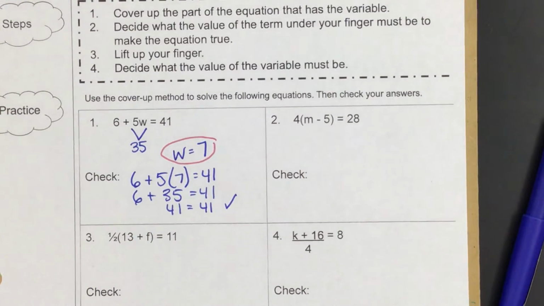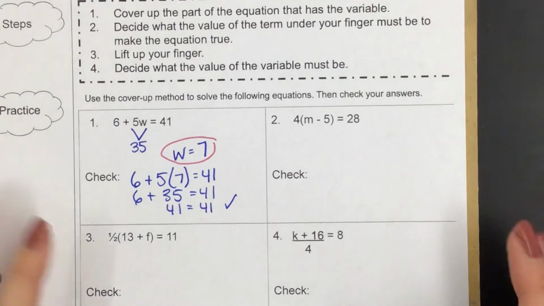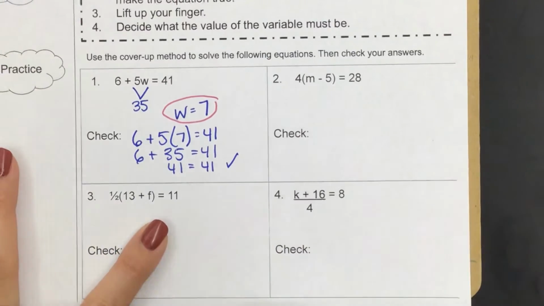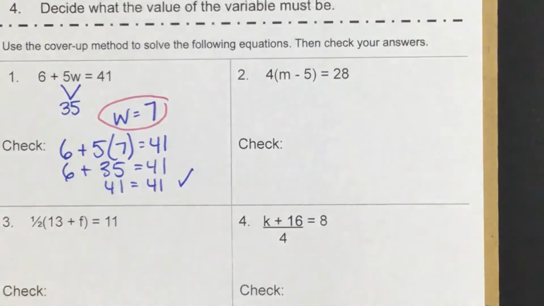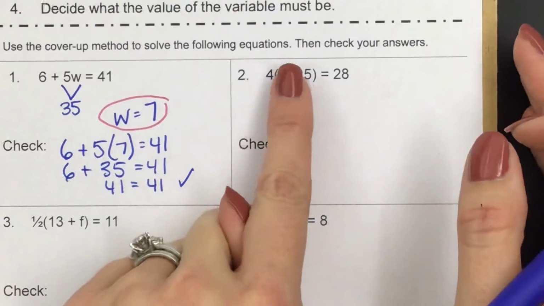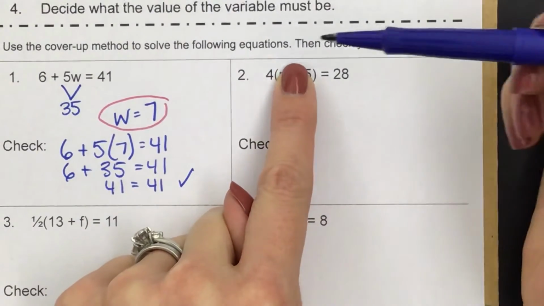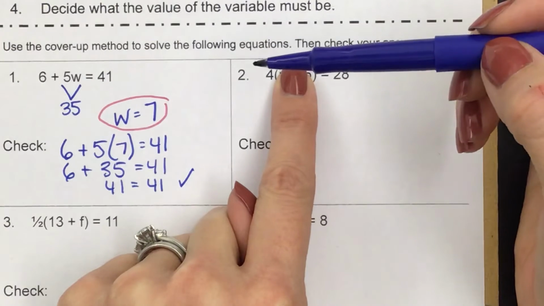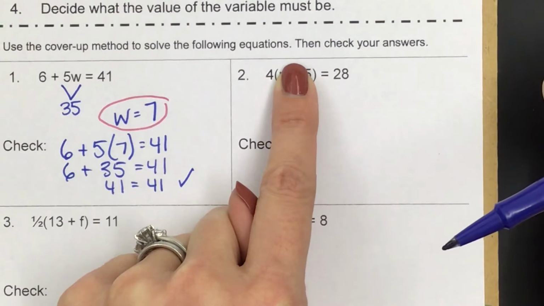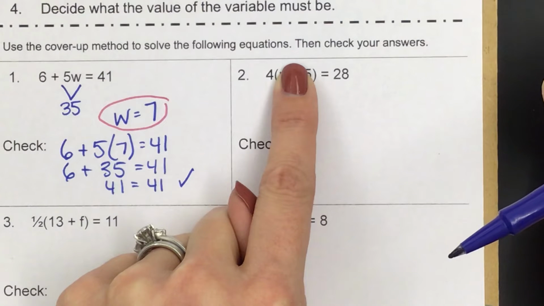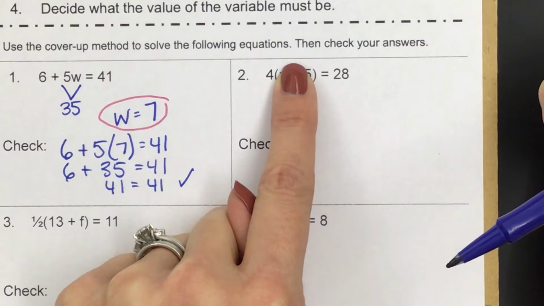Let's do the rest of these all together, and then you can do your homework on your own. So let's take a look at number 2. I'm going to cover up the part that has the variable right here. What number would you multiply by 4 to get 28? Think about it for a second.